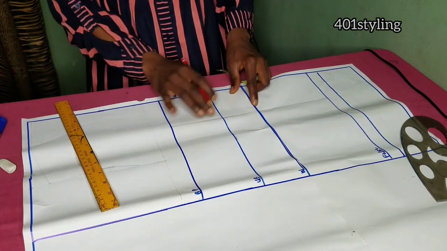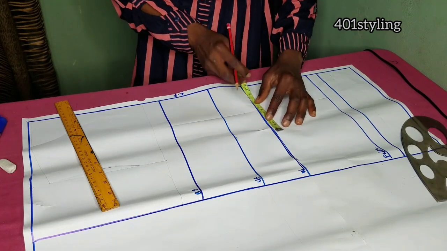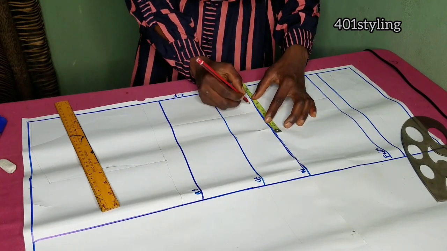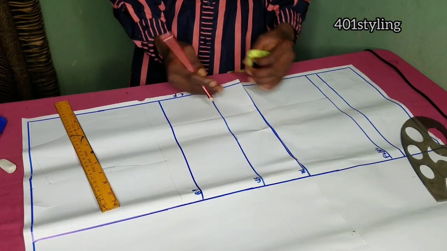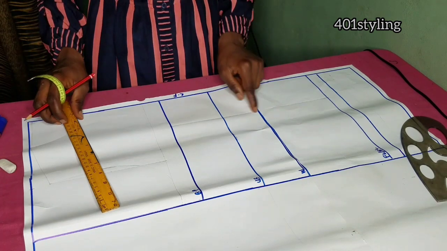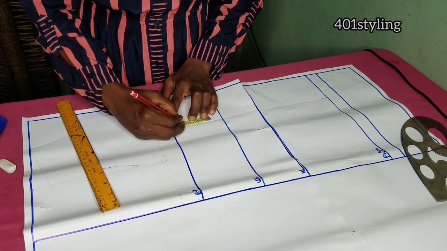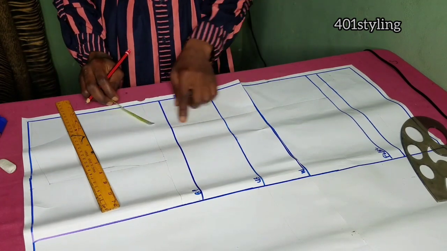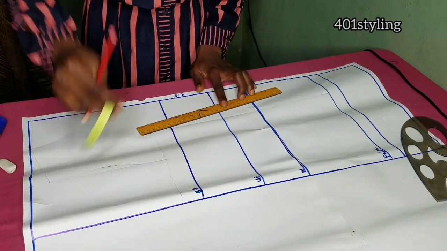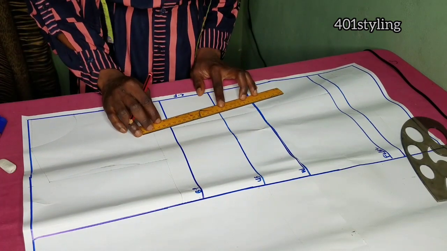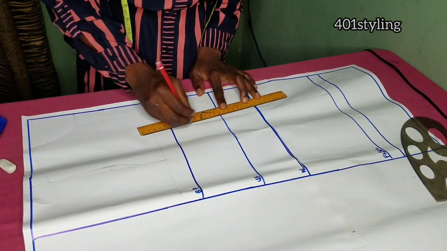I'll come down to the waistline area just like I'm doing, and I'll take 0.5 inch on both sides. That will form the dart legs. From the bust point now, you come down by 1 inch, and from that waistline, the 0.5 you took earlier, you connect like so, just like we are doing.